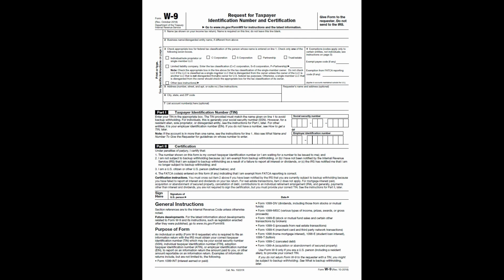And if that happens, you will have to select the limited liability company block, and then you will include whether you are taxed as a C corporation, an S corporation, or a partnership. Now, if none of these fits the way that you operate, you're going to put other and include that information here.